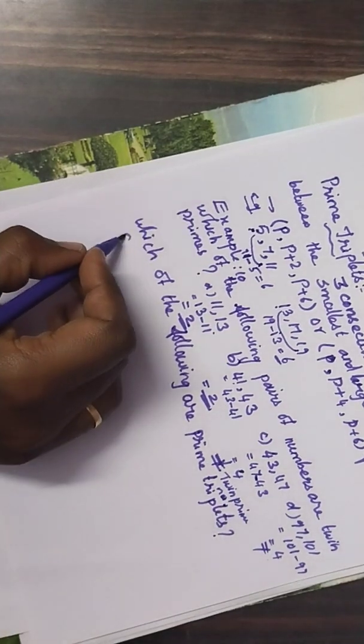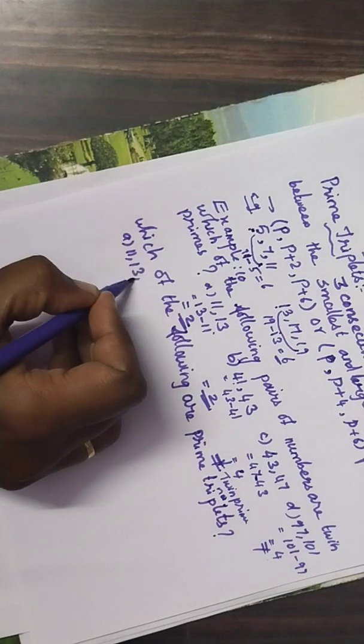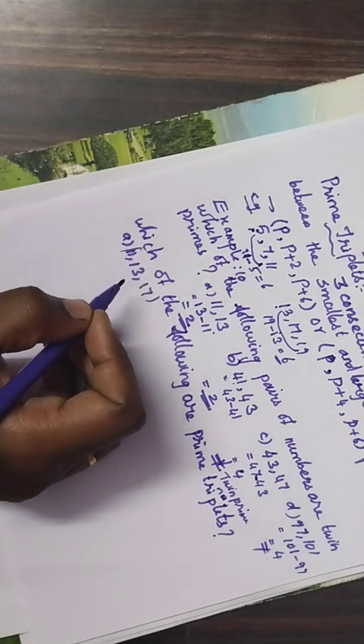First one: 11, 13 and 17. Then how do we find out the prime triplet? They are 3 consecutive prime numbers.